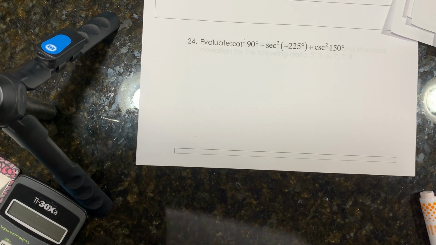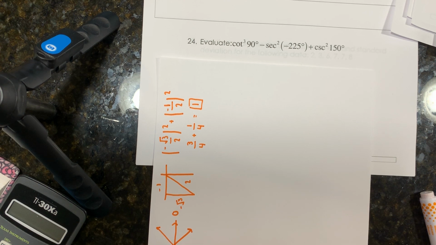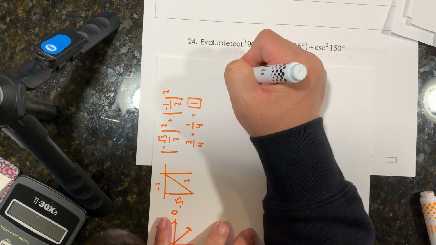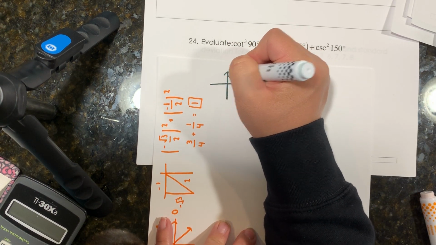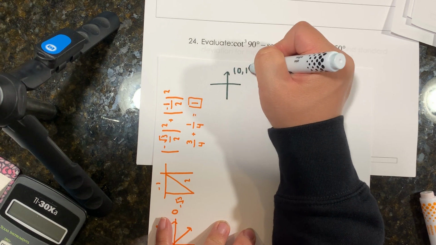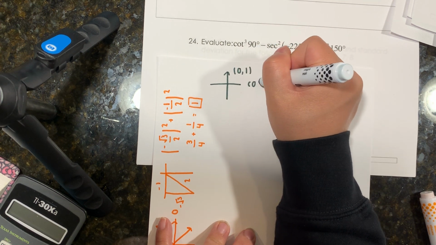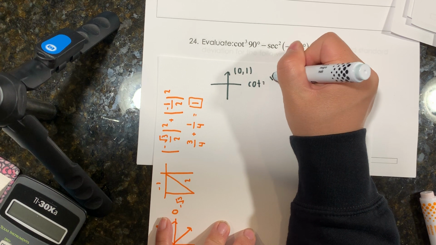Now looking at number 24, we have the cotangent cubed of 90 minus secant squared of negative 225 plus cosecant squared of 150. So I'm going to start by just drawing all of these triangles or unit circles, because the first one's going to be a unit circle. So 90 degrees would be here, and that would be (0, 1). And cotangent is the inverse of tangent, so that's going to be x over y.